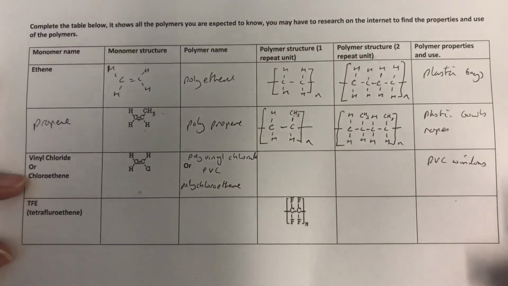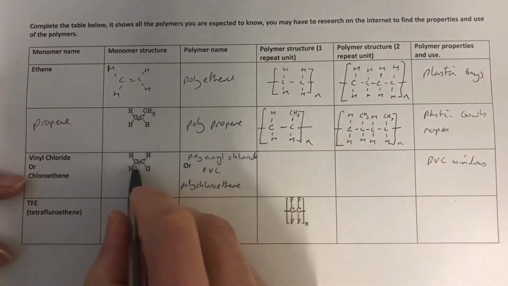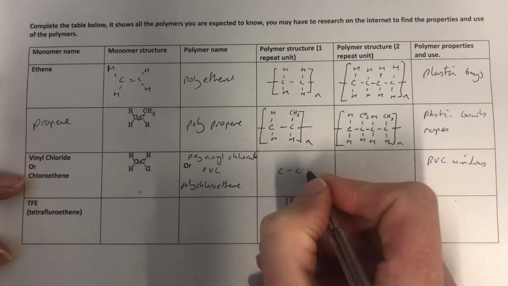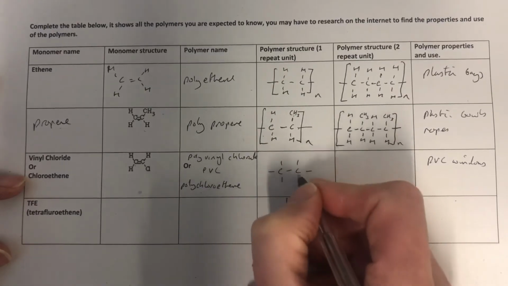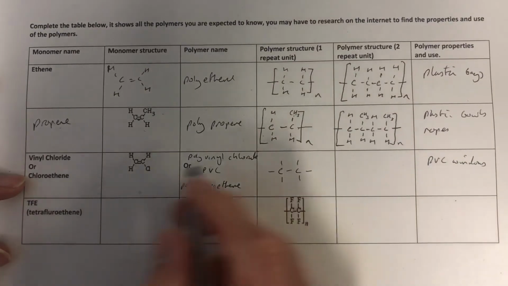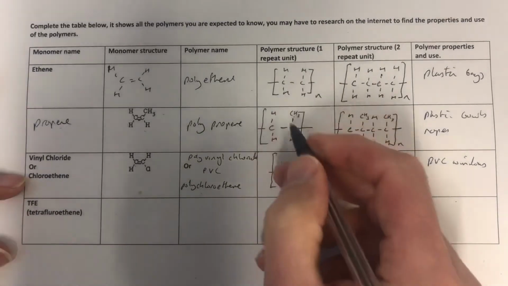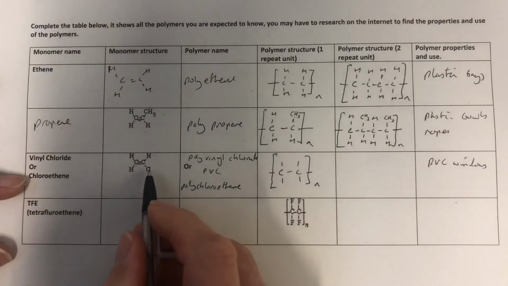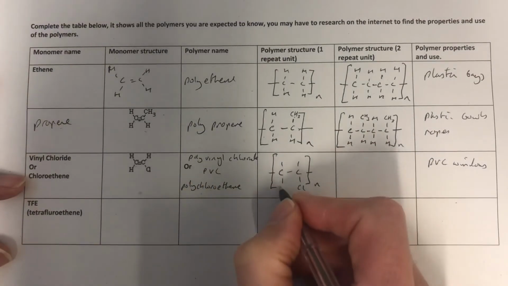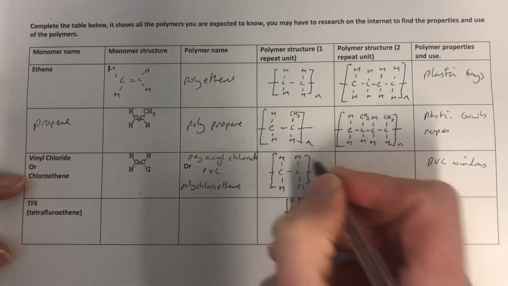I'm running a bit short on time here, so I'm just going to do the one repeating unit. Every one of these repeating units just looks the same, doesn't it? Just take that, put a bond through it, and write n outside. It's exactly the same as I've done with every single one of those. The only difference is we've got to write chlorine down here now, and then decorate those off differently.